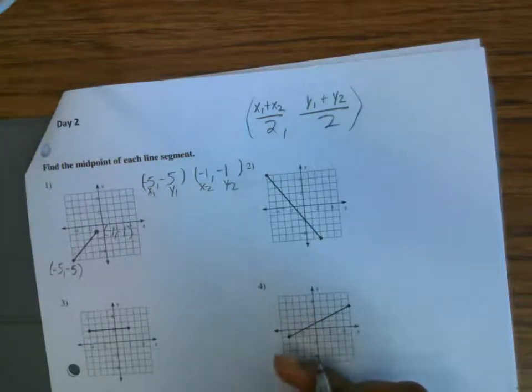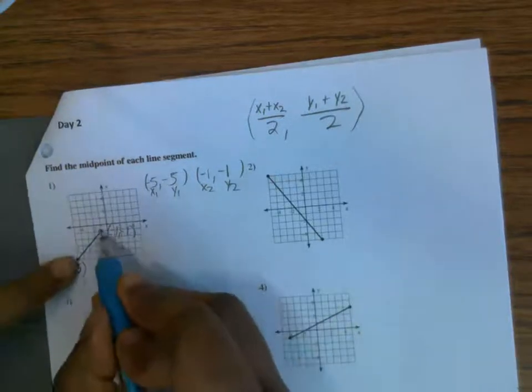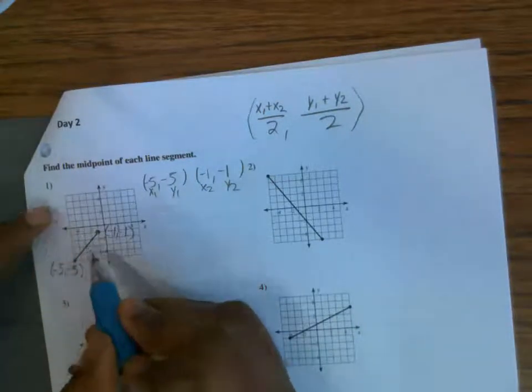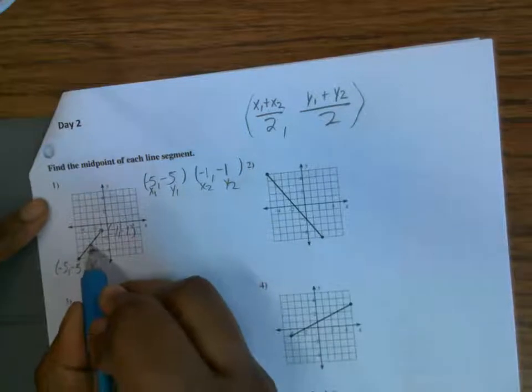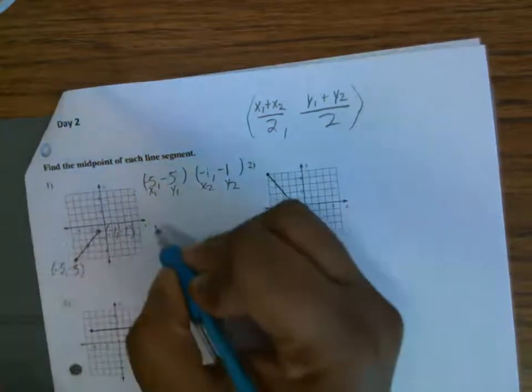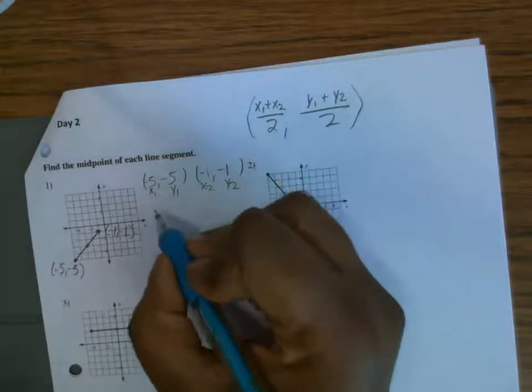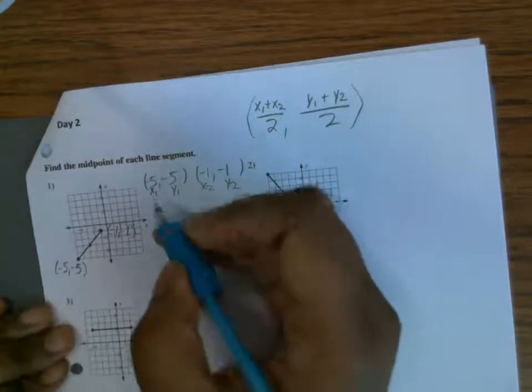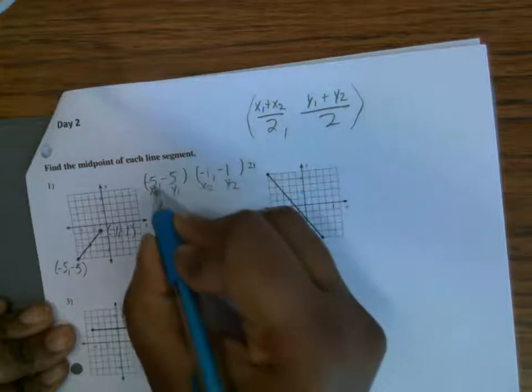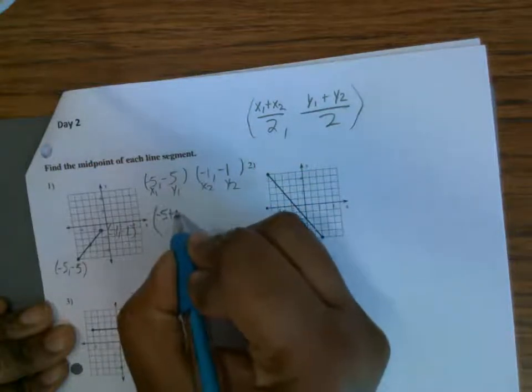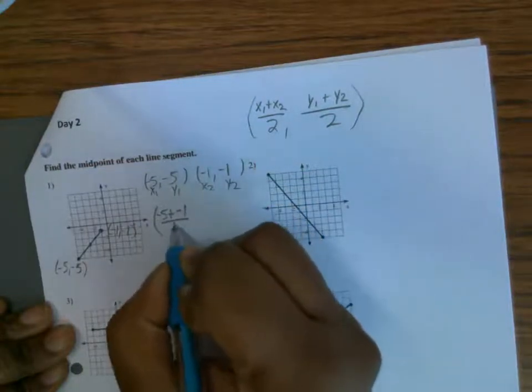All right. So now we're going to take our endpoints to find the middle point, and the middle point should be this right here. It looks like it's in the middle. So this is what we do. We take our x's and add them together: negative 5 plus a negative 1, and divide by 2.